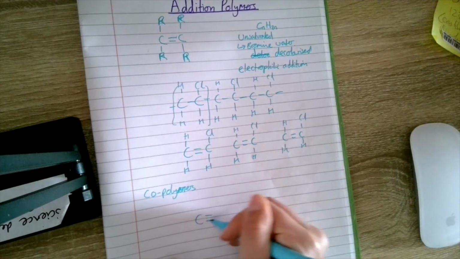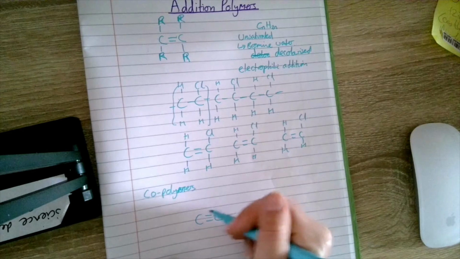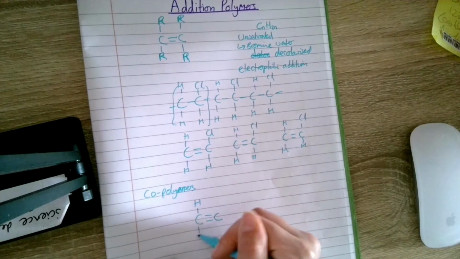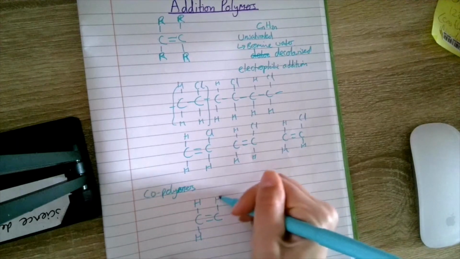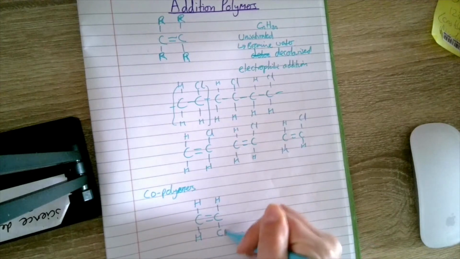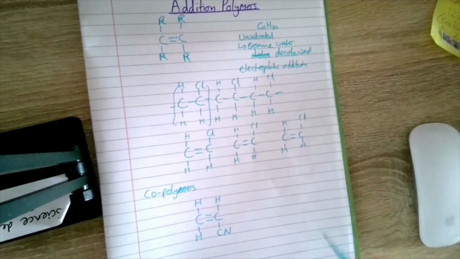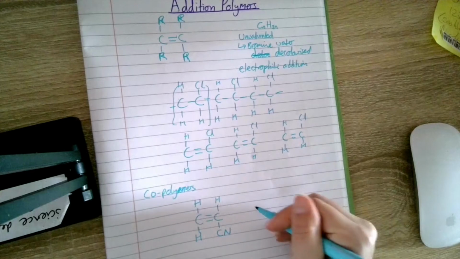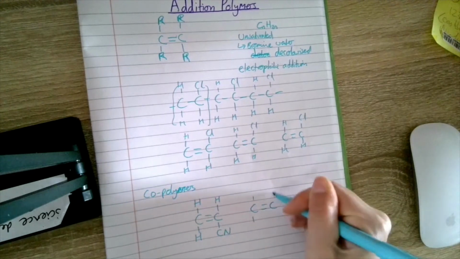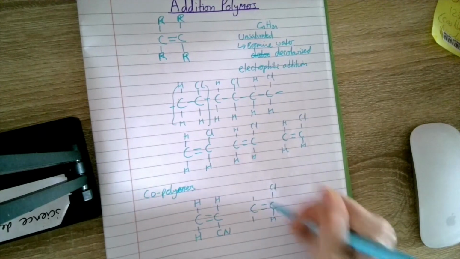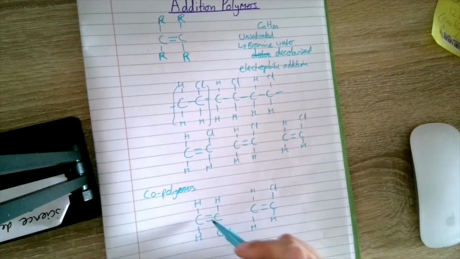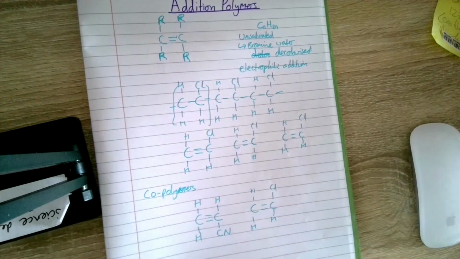So again, based around this ethene structure, we've got 2 hydrogens and 1 carbon, hydrogen on the second, and our nitrile group, and we're adding that with our chloroethene, and so breaking our double bonds to add these molecules together.